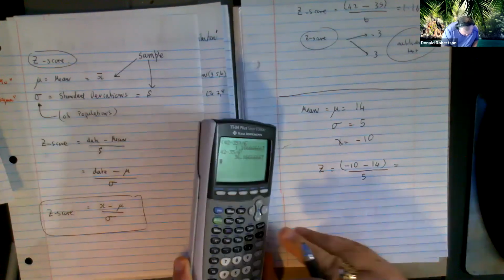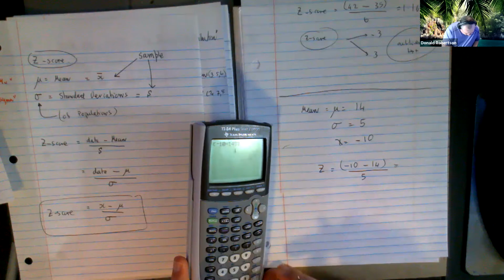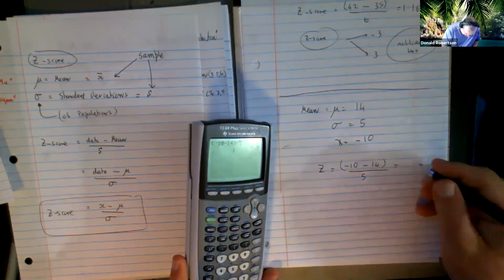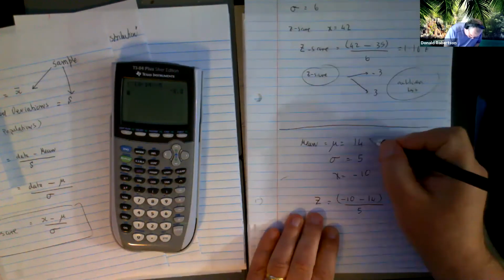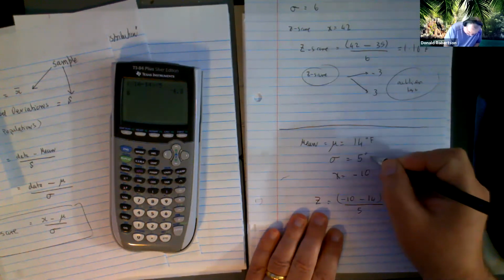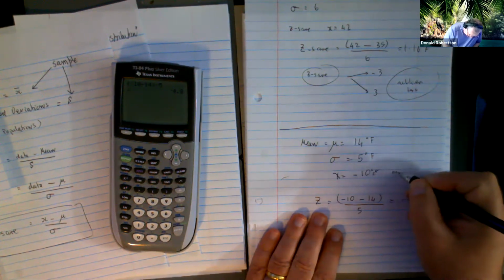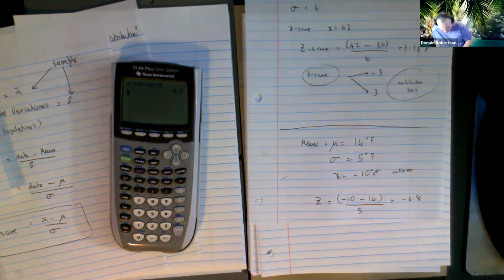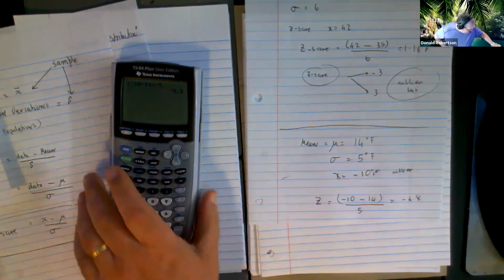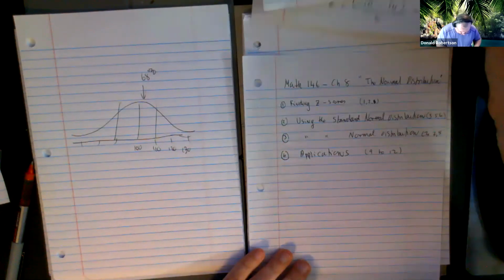Then on my calculator, -10, subtract 14, close the brackets, and then divide by 5. And the answer I get is -4.8. So if this was temperatures, and this was a place where during the winter the average was 14 degrees Fahrenheit and the standard deviation was 5, a temperature of -10 degrees Fahrenheit would be considered extremely cold, right? It would be an outlier for that place, anything beyond the -3 mark. Are we good? Right. Those questions are the first 2 questions in your homework from normal distribution.